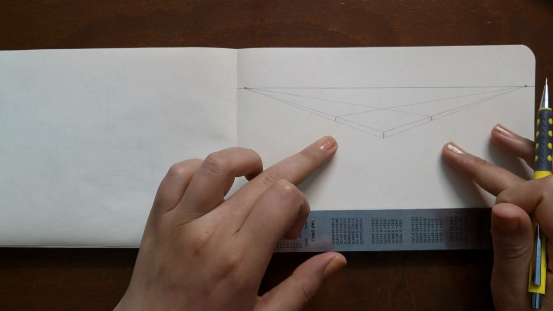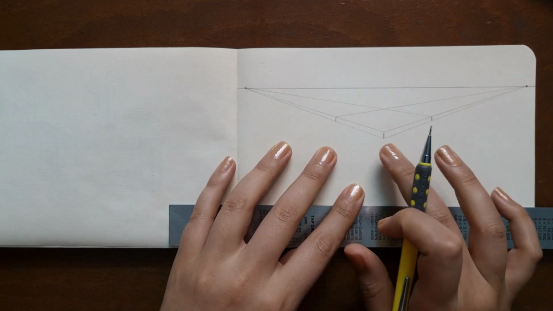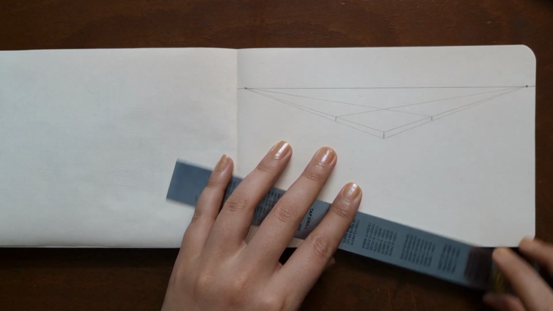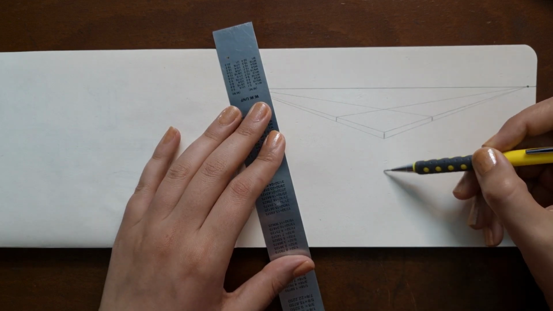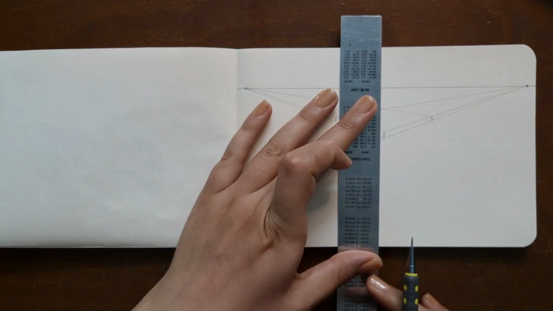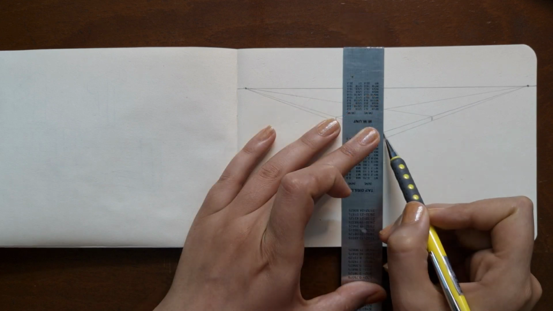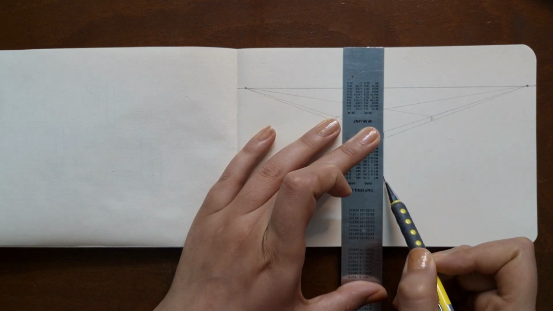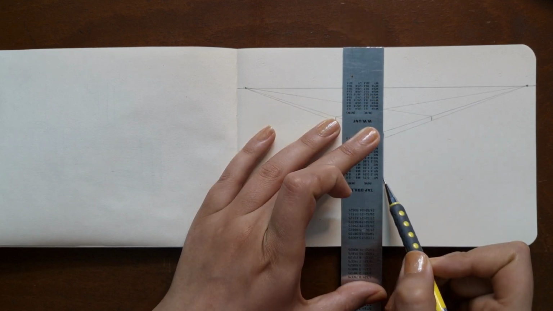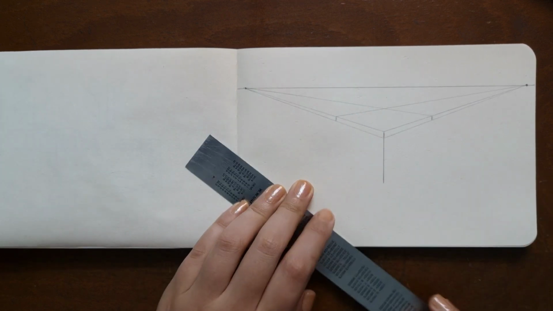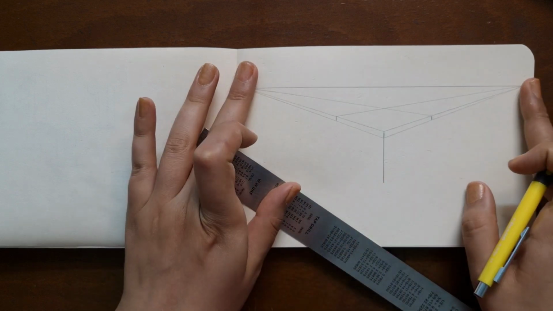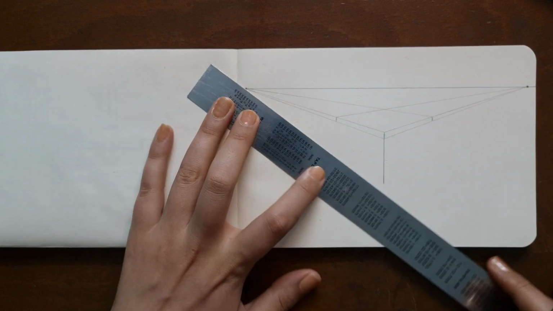So next I'm going to draw the legs of this table. And I'm going to start with this front leg. Because this one's the closest, it's easier to draw it first. So basically all we need to do is extend this short vertical line down as far as we want the legs to be. I think this length is good for my leg. And what I'm going to do next is connect this line from the bottom to each of the vanishing points on the right and left.